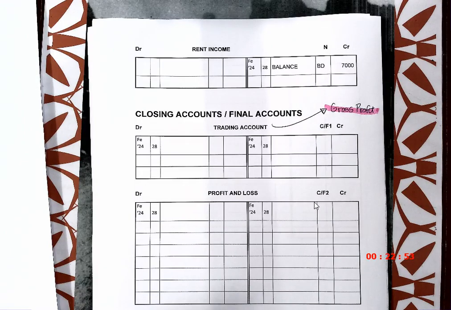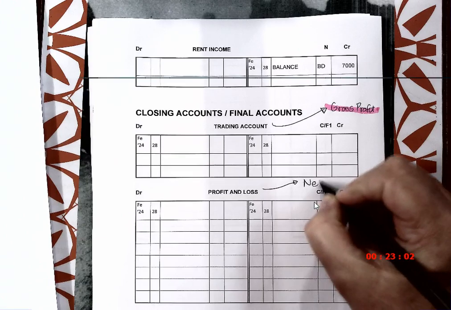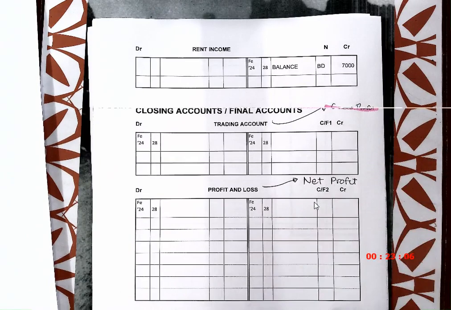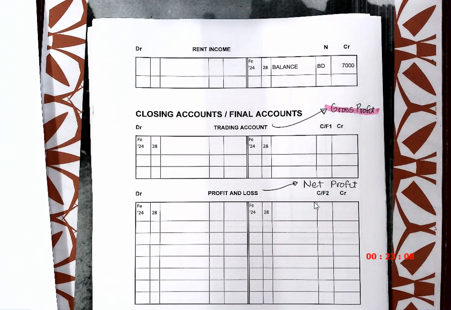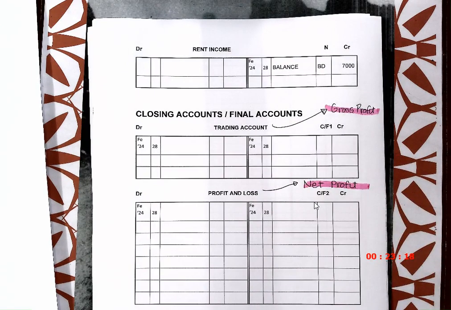That is your pure profit that you made just by buying and selling. The profit and loss is going to calculate what we call the net profit. Gross is always before I subtract something, and net is always after. Net profit is the profit that goes to the owner, when I take into account all my income and expenses.